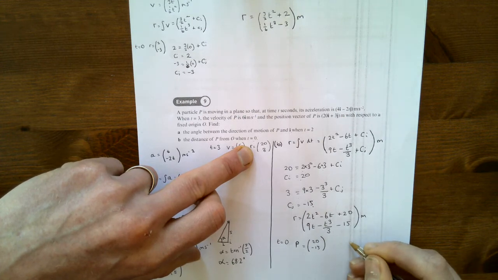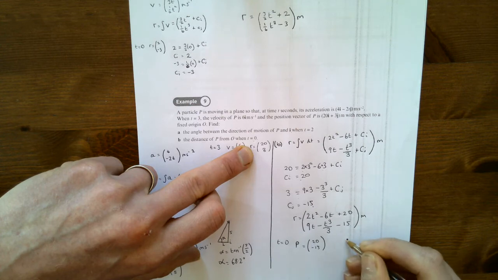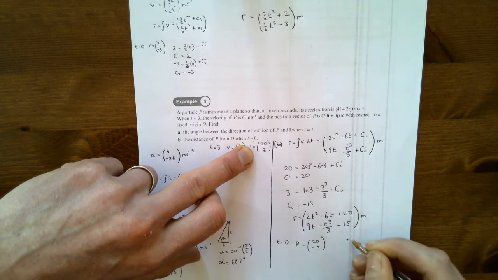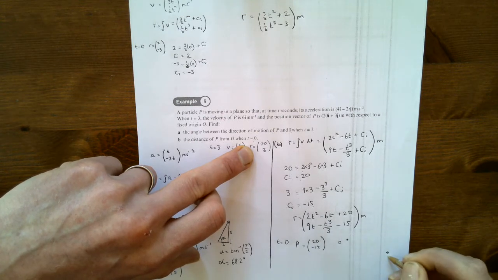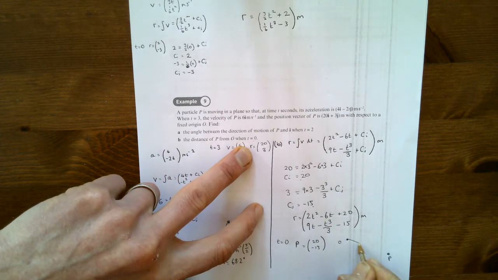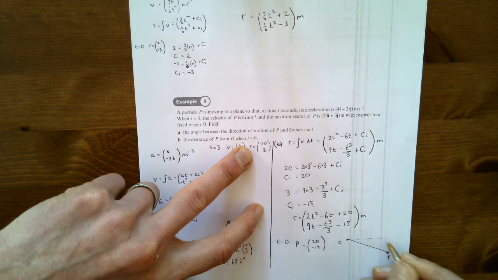So the distance between them, here is O. It's going to be 20 across, 15 down. So this is O, this is P. What's this direct distance?